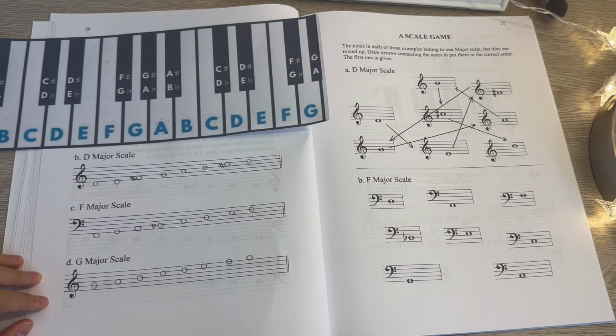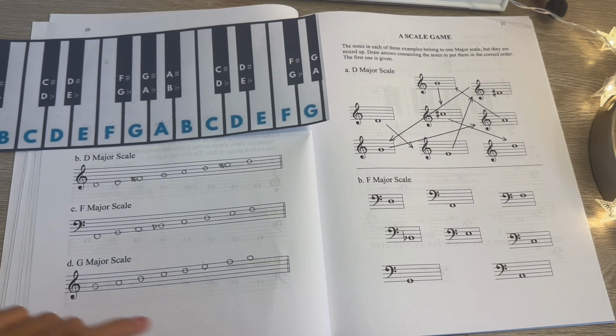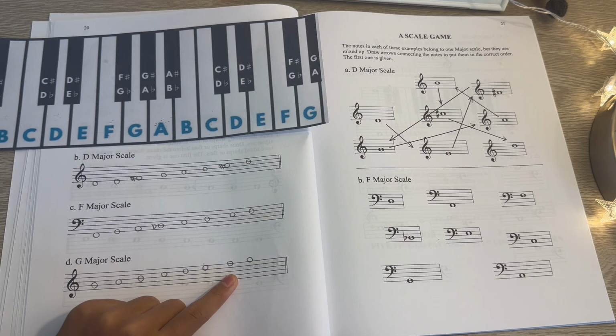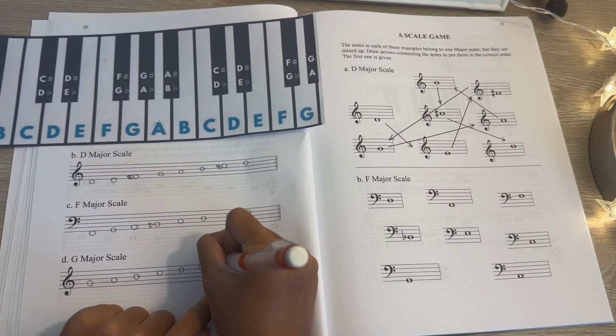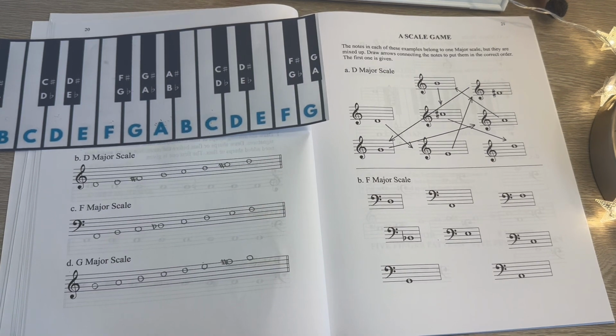Now what is in the key signature of G major? Yeah, there is only F sharp. So we're going to sharp all the Fs we see in this scale right here. Well, there's only one F, right? It's right here. So we're going to sharp that one F to make it G major scale.